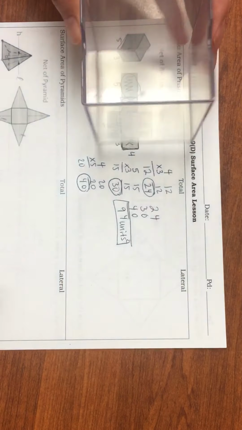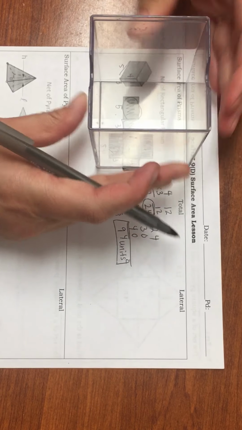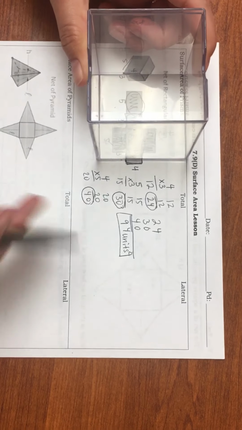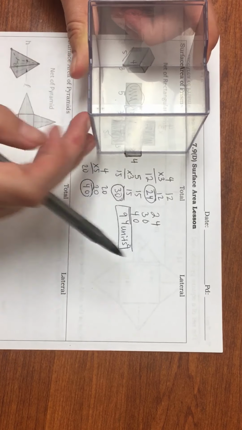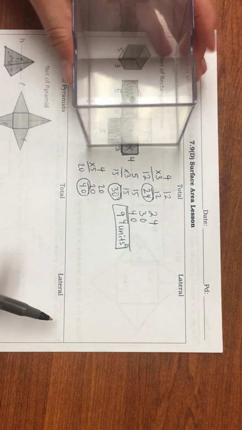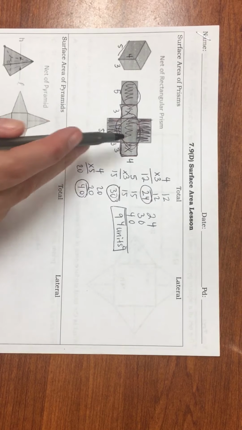Lateral is sort of like thinking about what you would put a ladder up on. So like if this was a house, it would be the walls without the roof or the ceiling. So like you would be painting the lateral surface area of your house, not the whole entire house. So that is just pretty much the exact same thing, but taking off the bases.